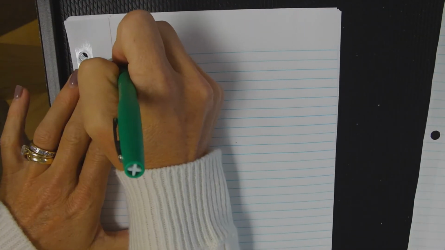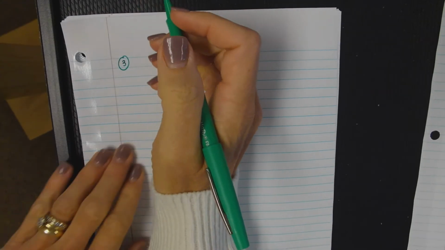I just had an idea, and I think it's wonderful. Number 3. Zoom in on someone. I think so.